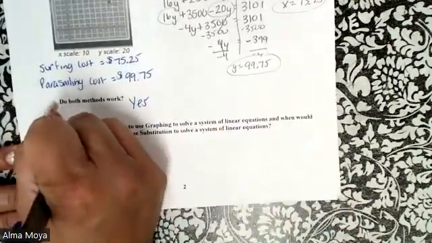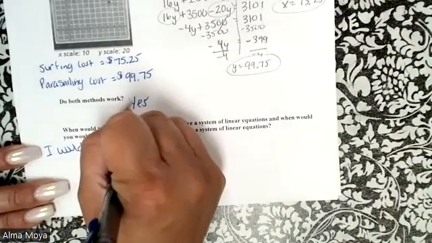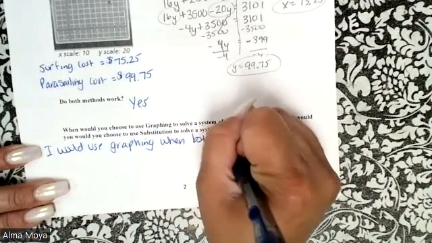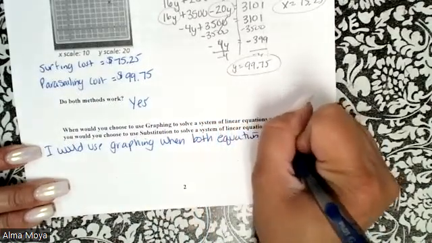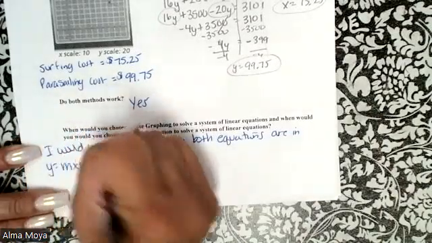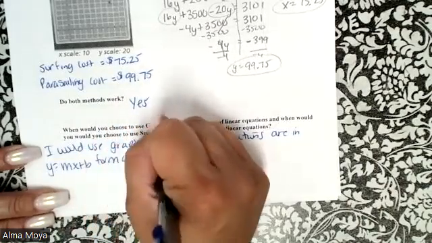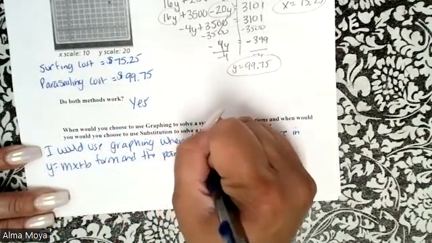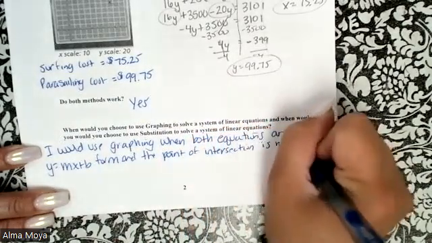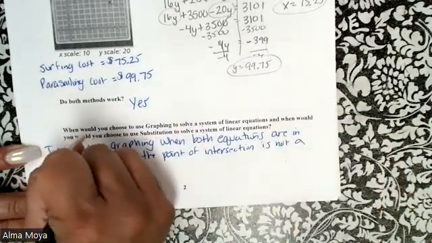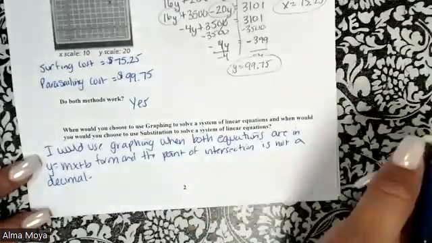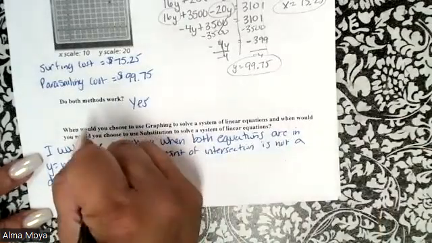So I would use graphing when both equations are in y equals mx plus b form and the point of intersection is not a decimal. I would use substitution when one of the equations has one of the variables isolated.